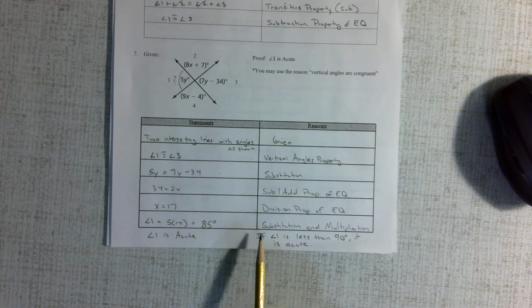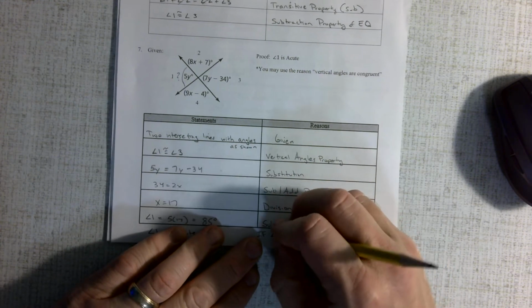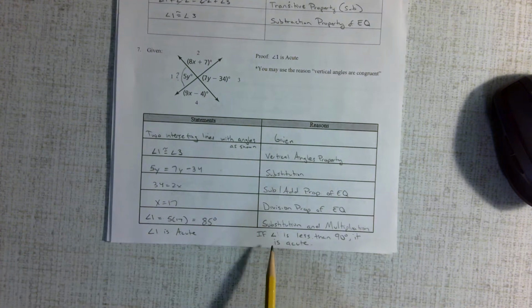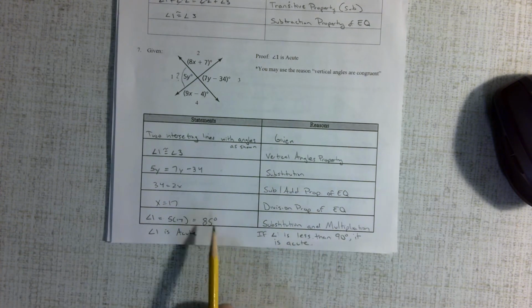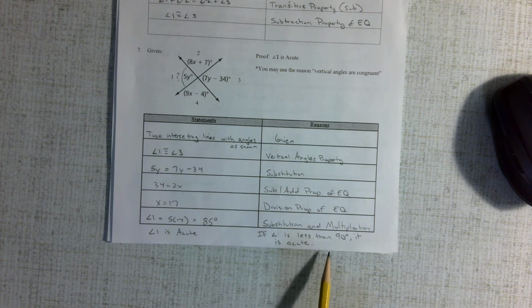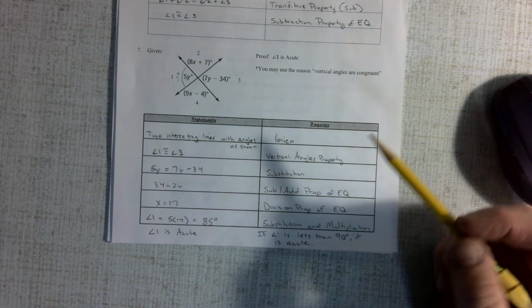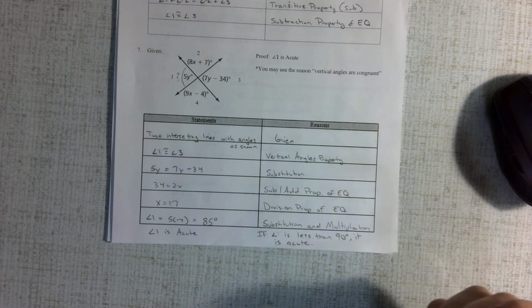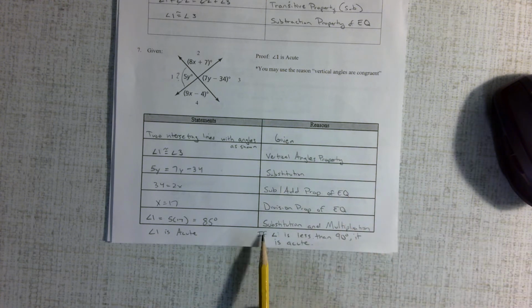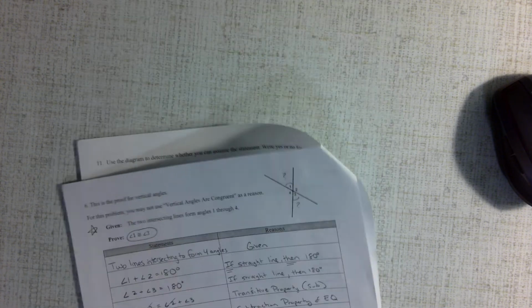Why is it acute? Because if an angle, don't need to say angle 1, if an angle is less than 90 degrees, then it's acute. So these are the steps, these are the reasons. Remember, if you can't remember the words, just write down what you did. And always try and get an if-then statement if you can.